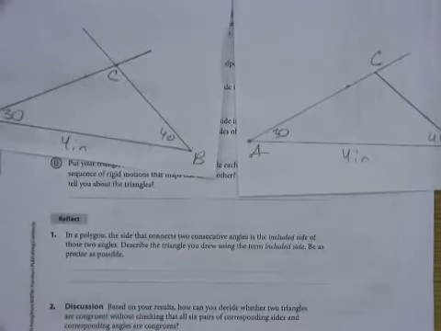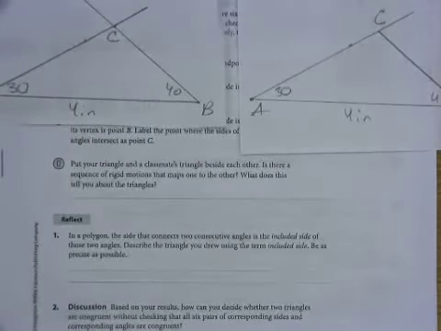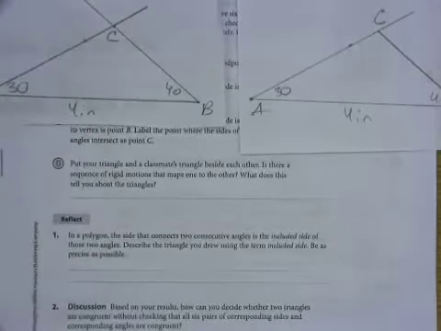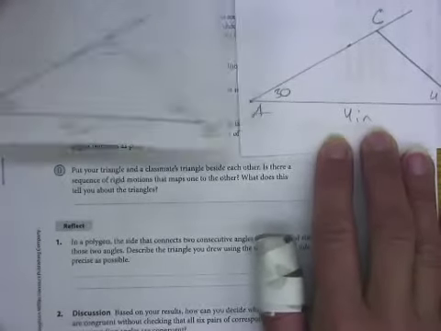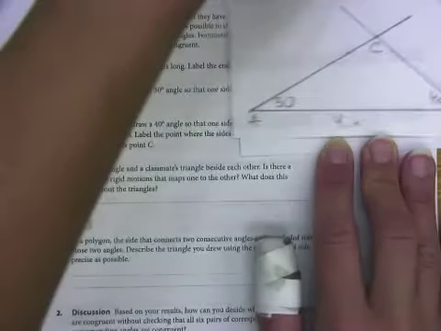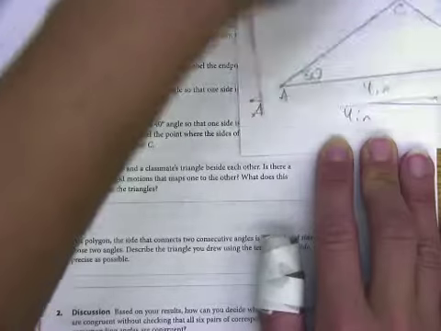So I did that twice, and notice that my two triangles are exactly the same. It says, put your triangle and a classmate's triangle beside each other. So here are my two triangles beside each other. Is there a sequence of rigid motions that maps one to the other? And what does this tell you about the triangles? Well, I could translate, in other words, I could slide this triangle and it would be exactly on top of the other one.